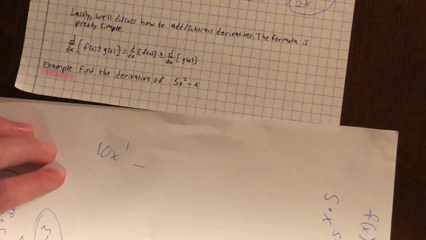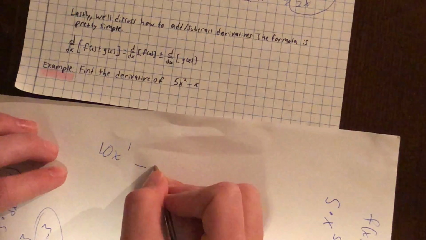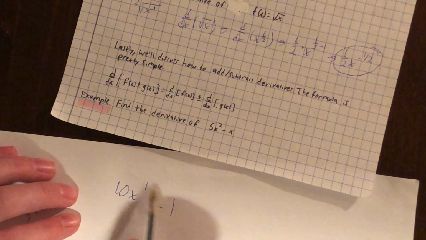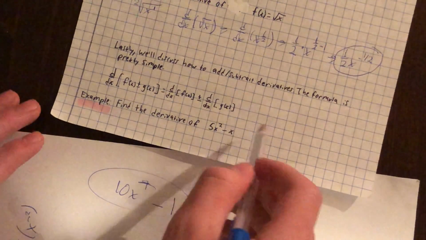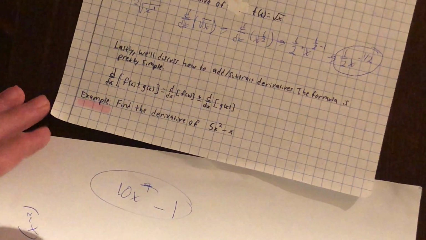Also remember, anything to an exponent of 0 equals 1. So it'll be 10x to the first power minus 1. So 10x minus 1, that is our final answer.